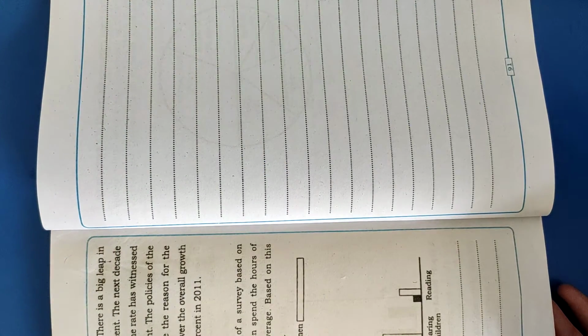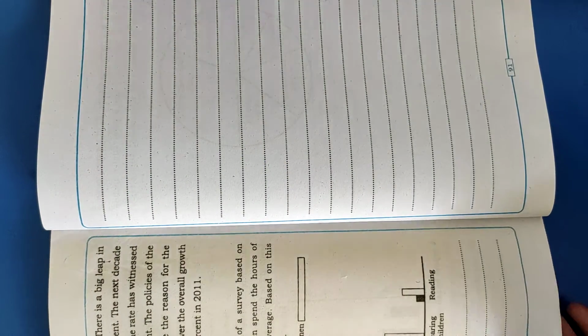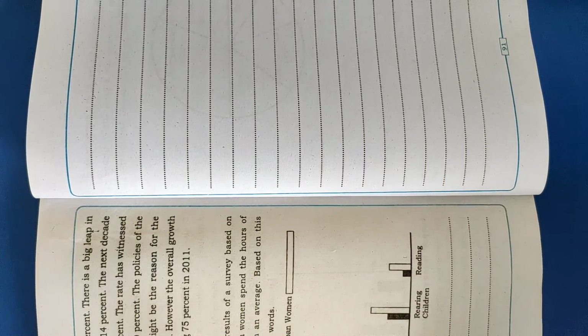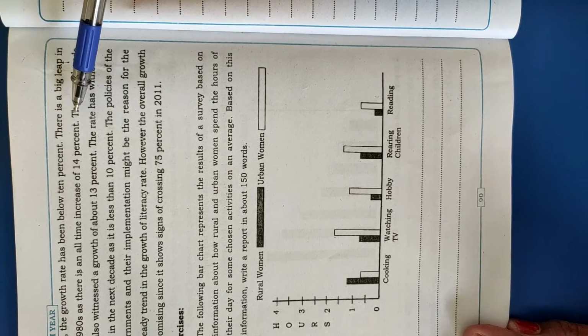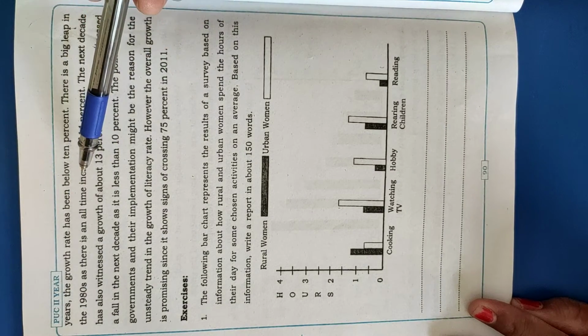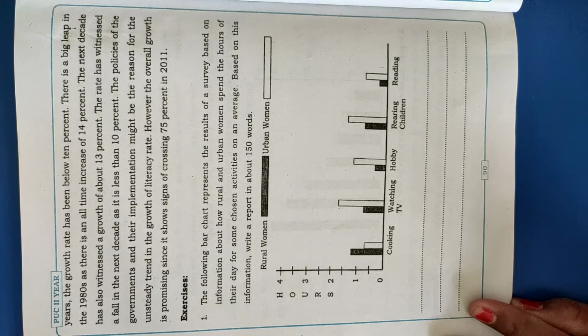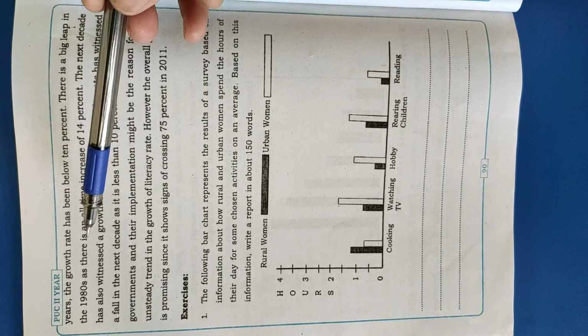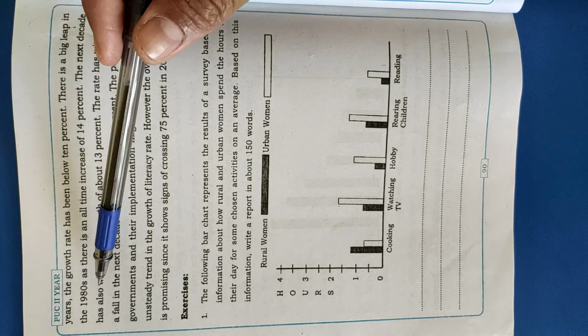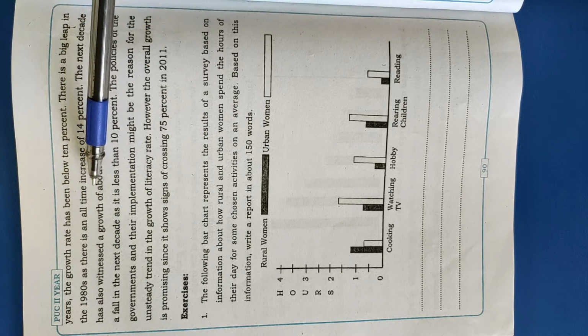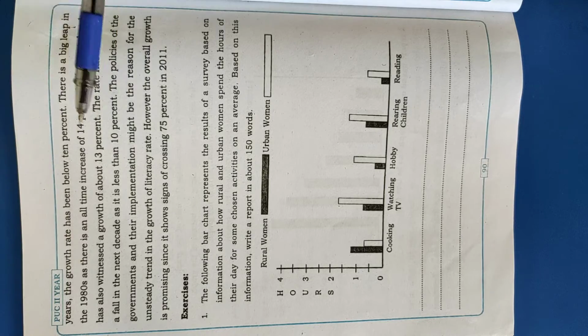Suddenly after 10 years that literacy rate grows up to 14 percentage of increment from 1970s to 1980s to 1991. The next decade has also witnessed a growth of about 13 percentage.